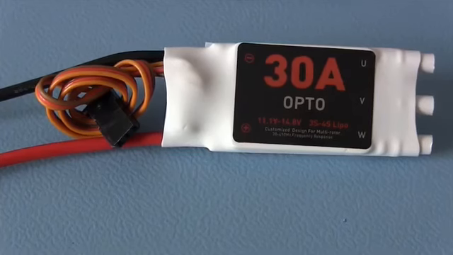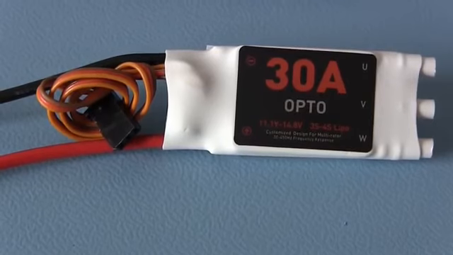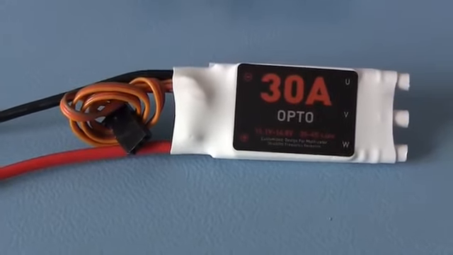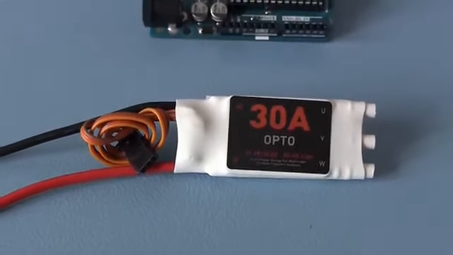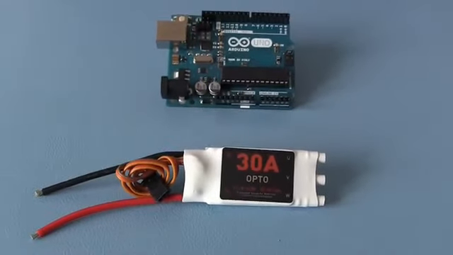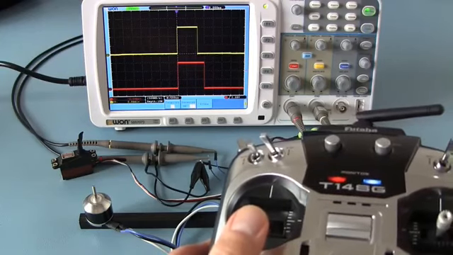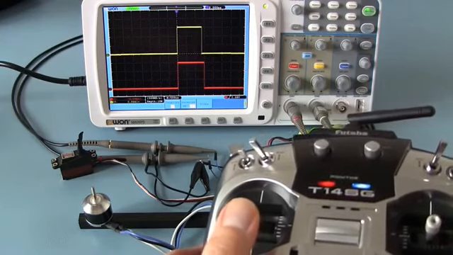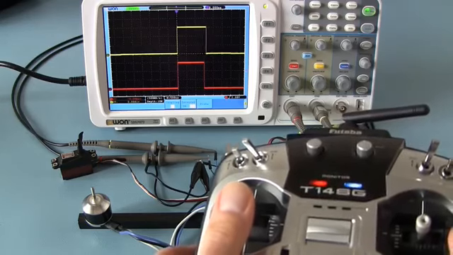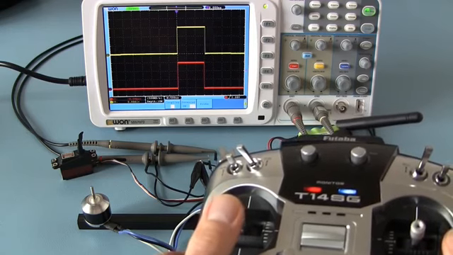Welcome everybody to part 4 of this YMFC 3D video session. In this video I'll explain how to control the ESCs of the multicopter with an Arduino Uno. As already explained in part 2, ESCs are controlled with a 1000 to 2000 microsecond pulse, and the refresh rate of the ESC pulse of a multicopter controller is 250 Hz.